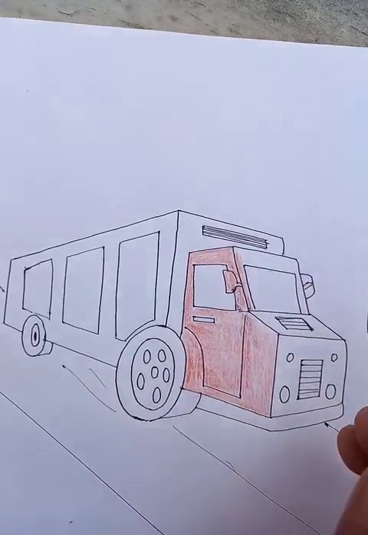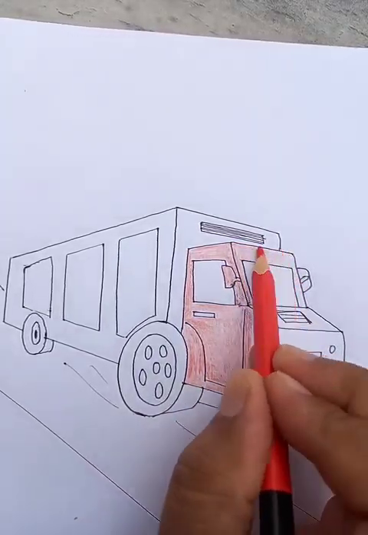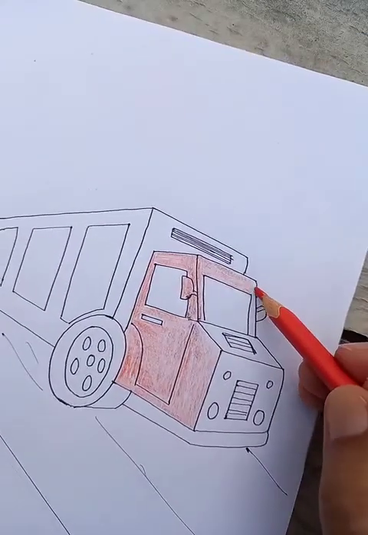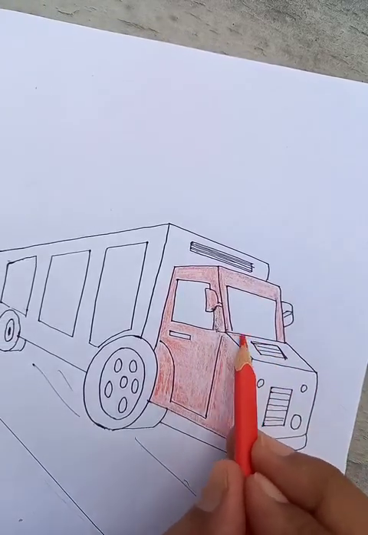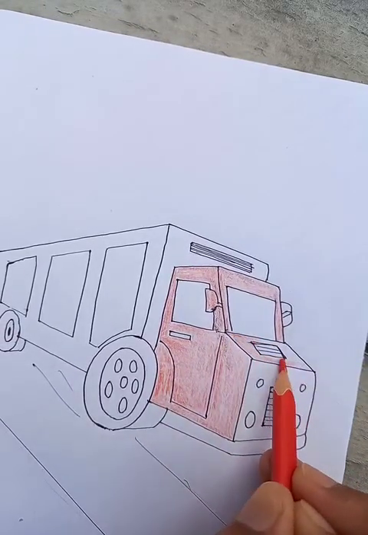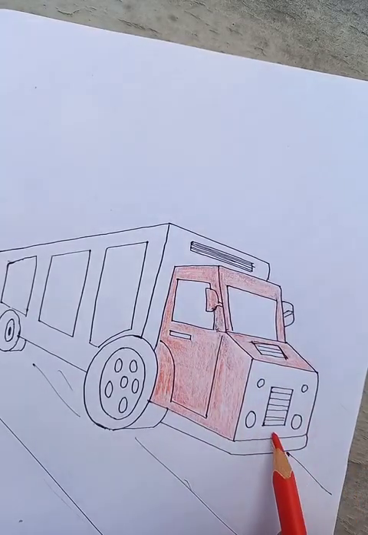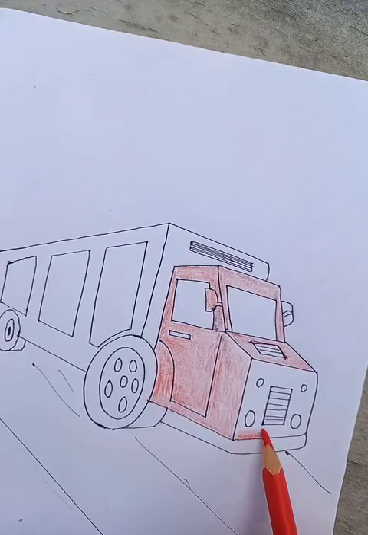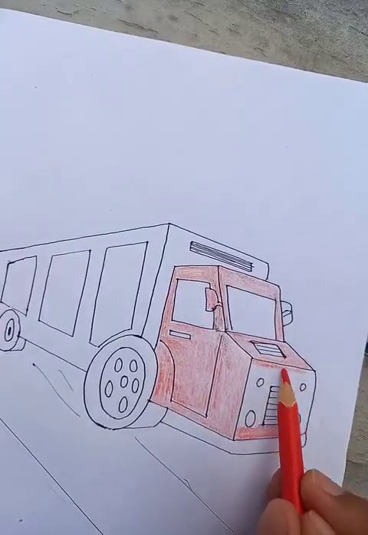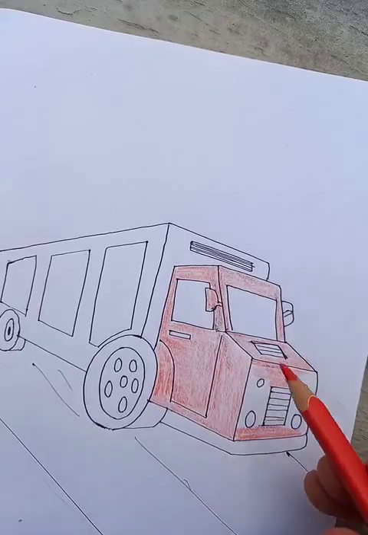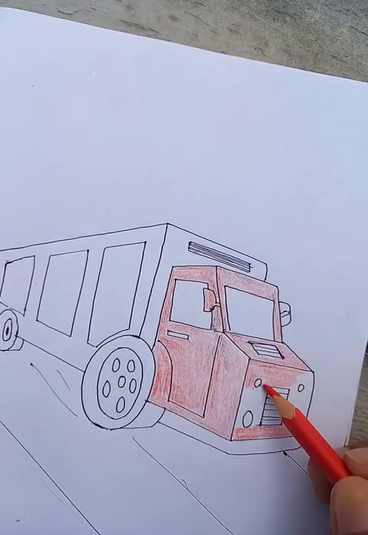Some colors, when companies use vehicles, they make the color according to company regulations or color codes. It's like the uniform for the workers. So let's see this vehicle. This is looking good. The front part is almost done. All right, a little more color on top.